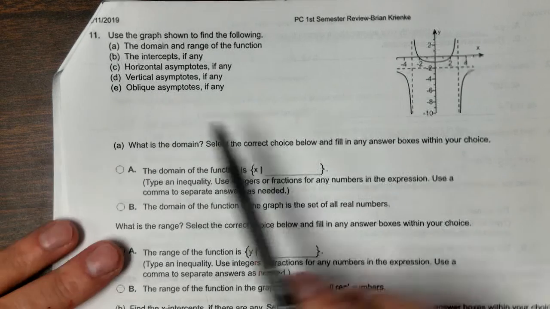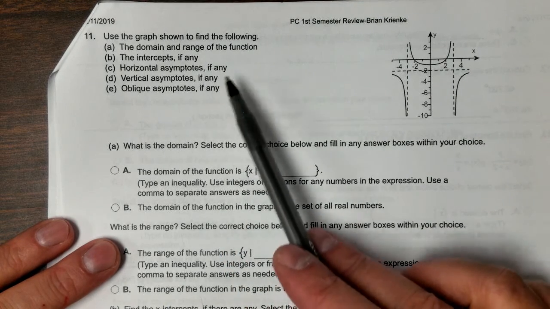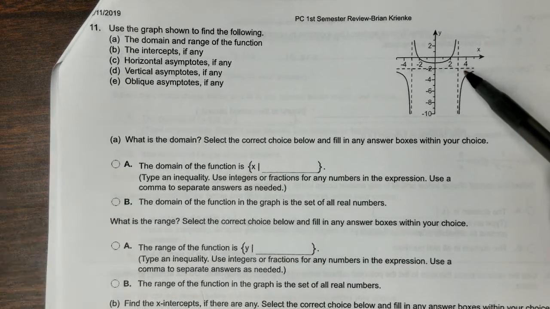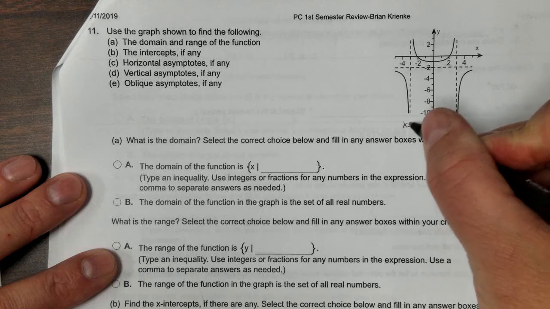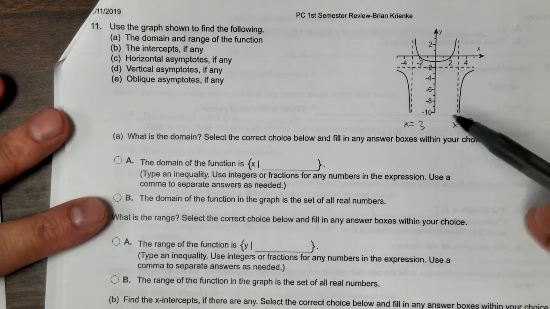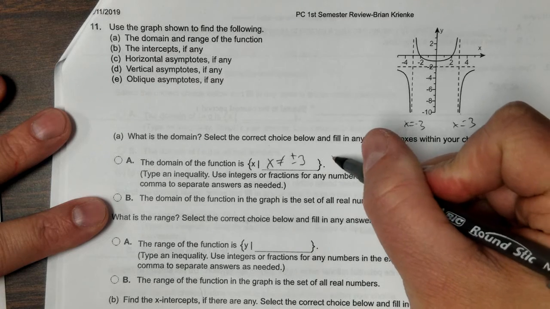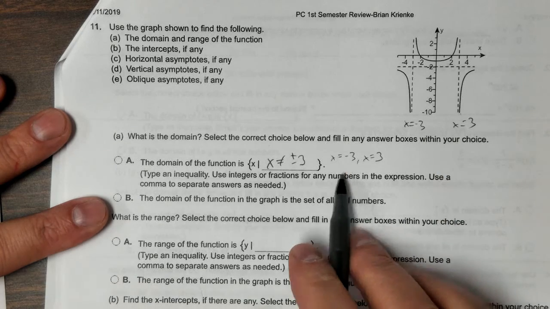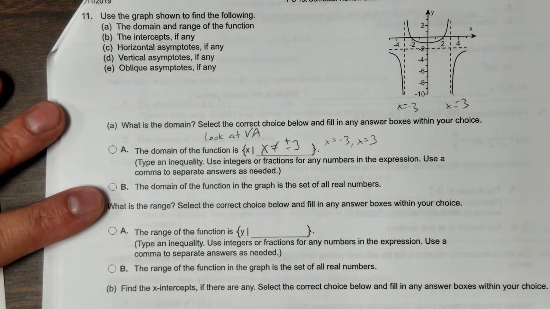Okay, so number 11, use the graph to find the domain and range, the intercepts, the horizontal asymptotes, vertical asymptotes, oblique. So based on this graph, the domain is going to be everything except for where the vertical asymptotes are, which are at -3 and +3. So you should be able to put plus and minus 3. If you put x equal -3, x equal +3, that's okay too. The main thing is look at your vertical asymptote for that.